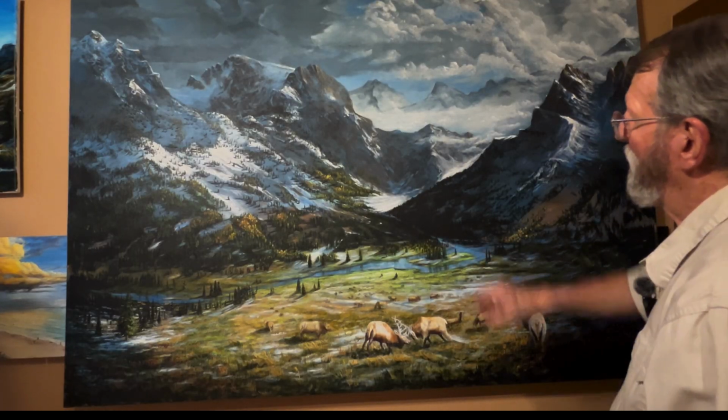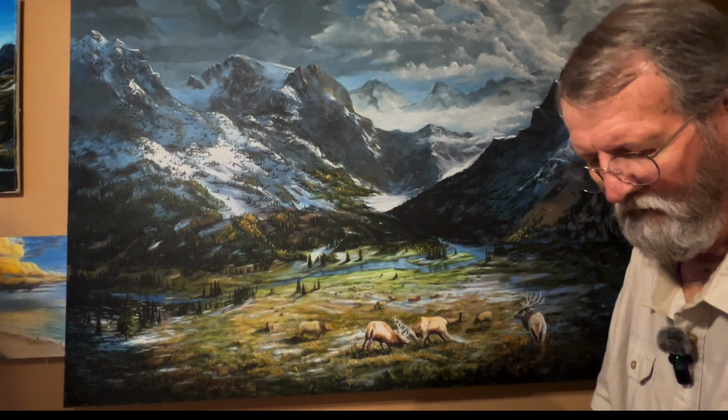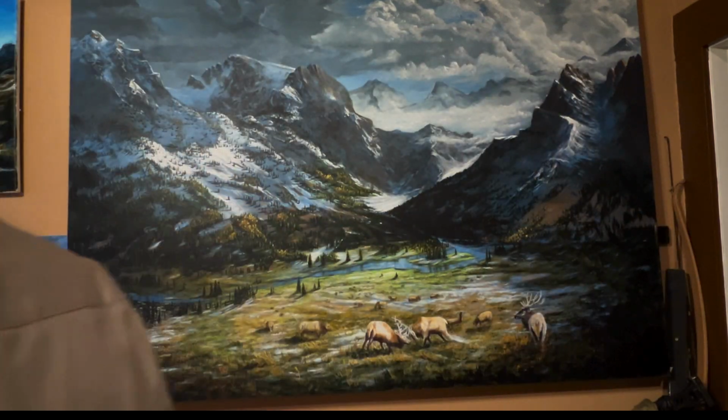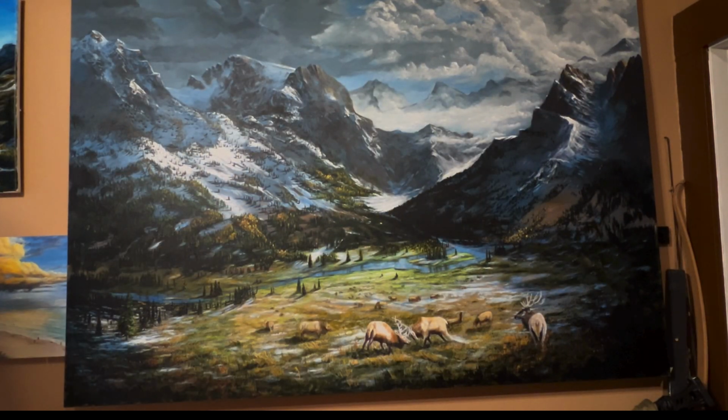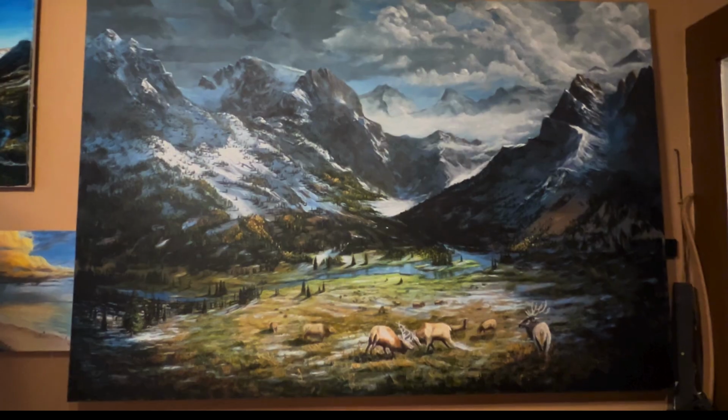So what would be the focal point on that? We've established the vanishing point. Now what would be the focal point on this? What's the first thing you see when you walk up there? The first thing I see are those elk in the foreground.